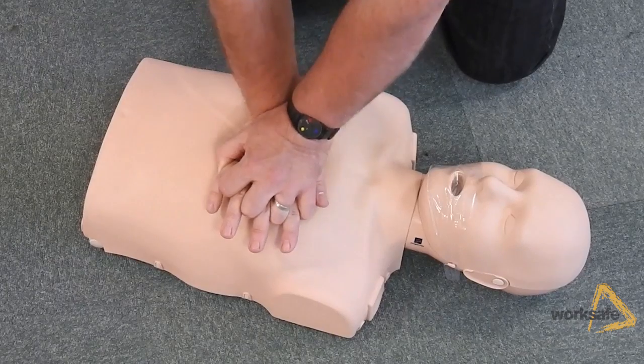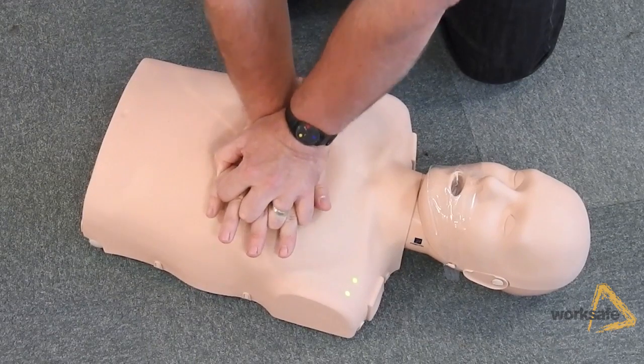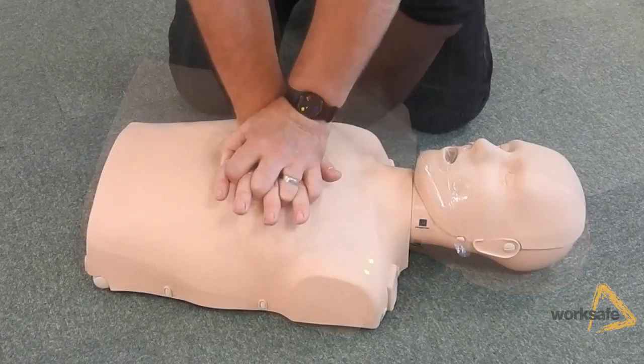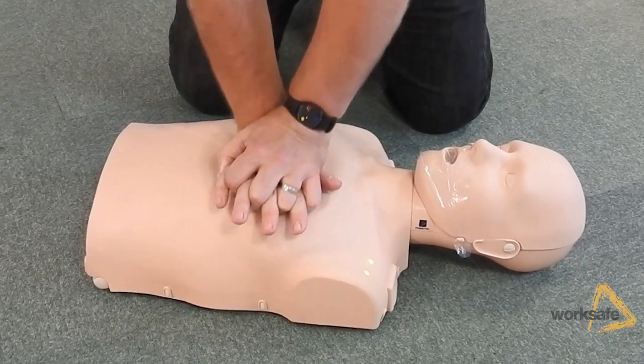So hands on the chest, arms interlocked, and we're going to do 30 compressions. The speed of compressions we're aiming for is between 100 and 120 a minute. So if you say 120 a minute, that's 2 a second, which is something like this. That's the sort of speed we're aiming for, and remember at a depth of 5 to 6 centimetres approximately. We will continue the 30 compressions.